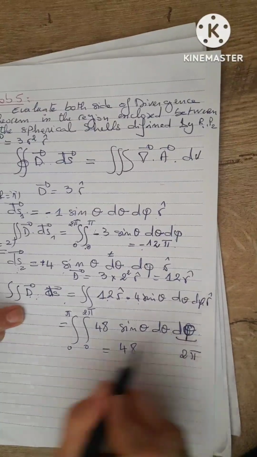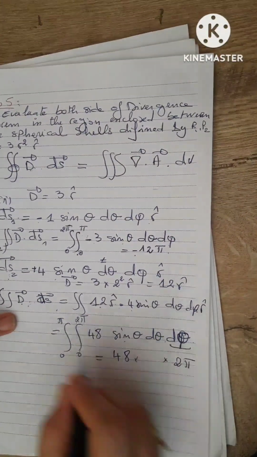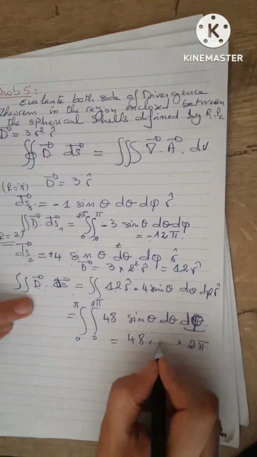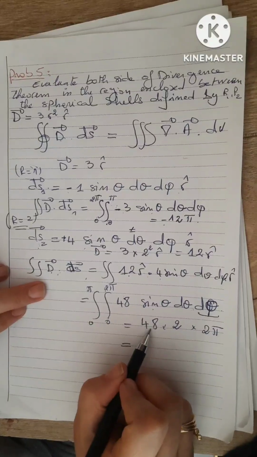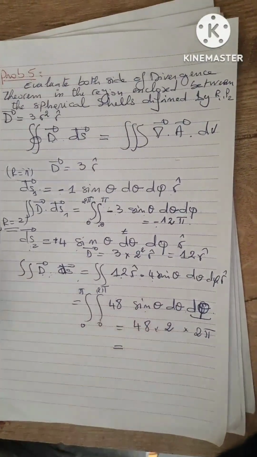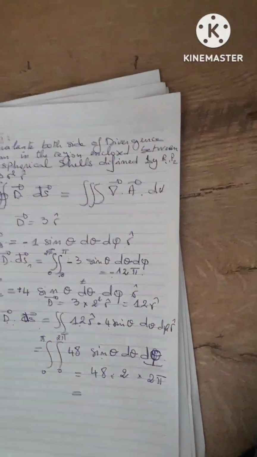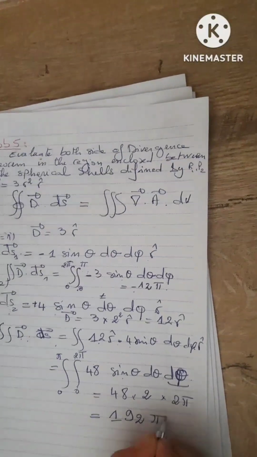The integral of d phi from 0 to 2 pi is 2 pi, and for the sine, minus cosine from 0 to pi gives us 2. So the result is 192 pi.